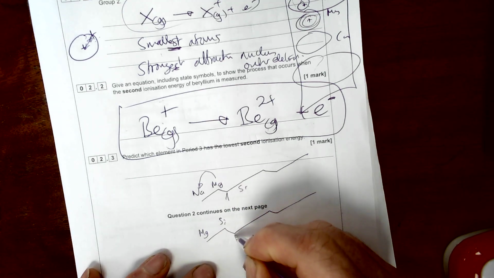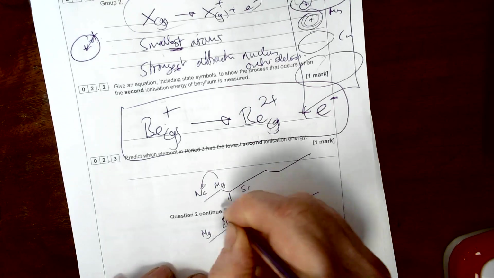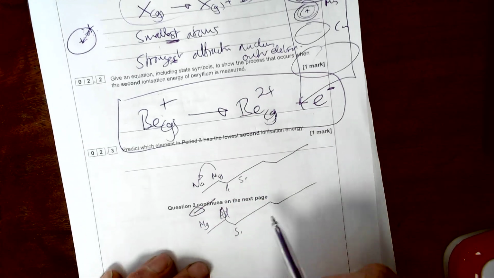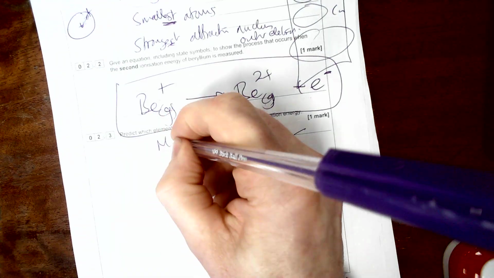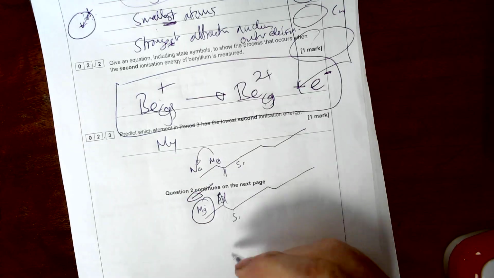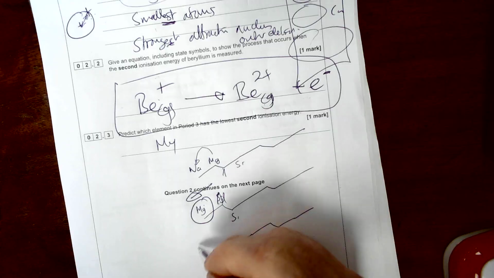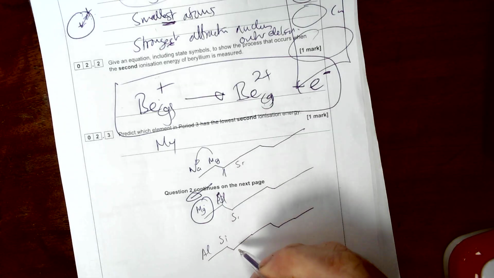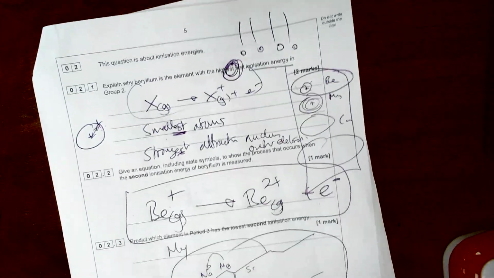Mg, aluminium, silicon. Everything moves down one, down the graph. So the lowest second ionization energy would be magnesium. If it asked which element in period 3 has the lowest third ionization energy, move everything down one again: aluminium, silicon, phosphorus, etc. So there you go, a little hack there for you. I didn't teach you that last year, but quite nice.